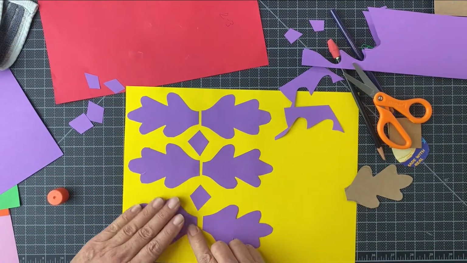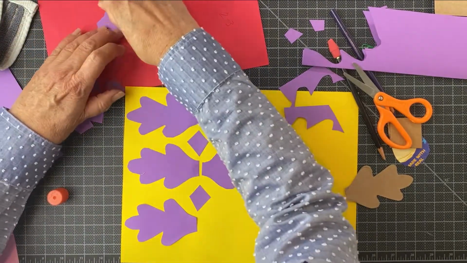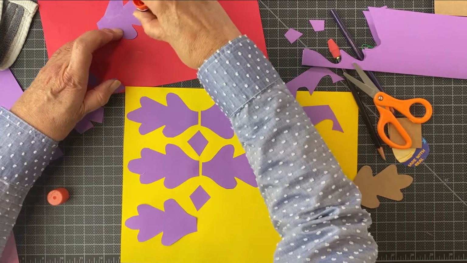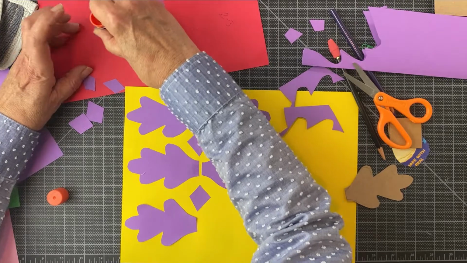All right, glue. The colors you choose, because when I told you earlier that you need 2 colors to make a pattern, you need a background or the negative space, and you need a colored, the positive space.